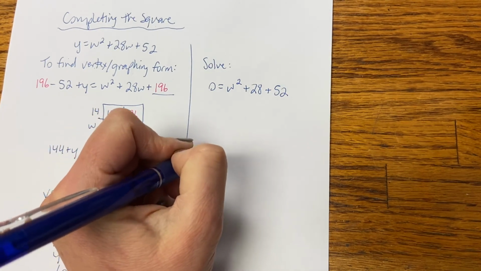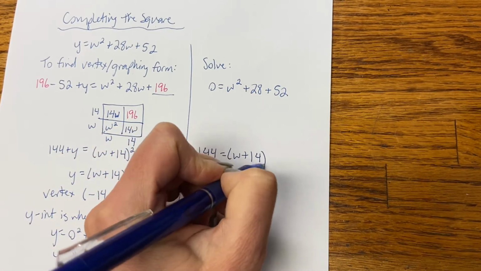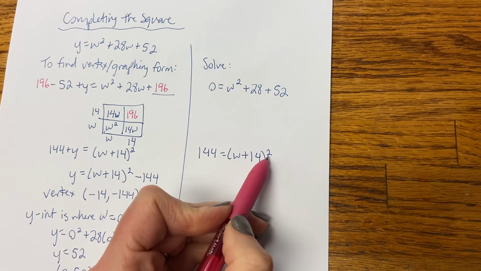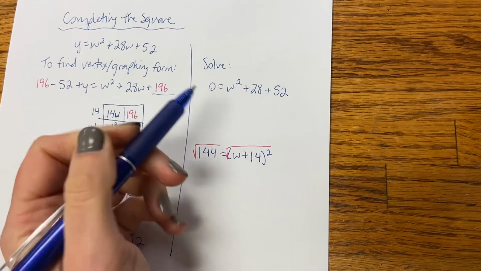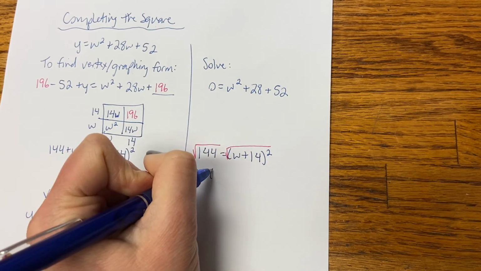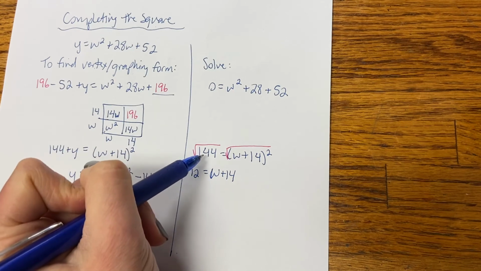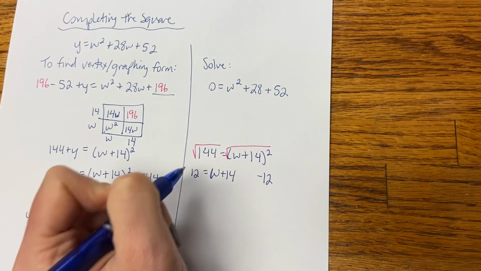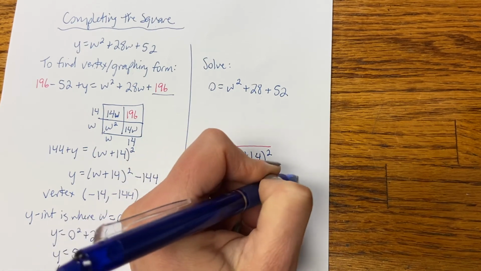You get 144 equals w plus 14 squared. Okay, so now you can just solve this. How you undo something that's been squared, you take the square root of both sides, and the square root of 144 is 12, and the square root of something that's been squared is w plus 14, but there is also another number that if you multiply it by itself, you get 144, and that would be negative 12. Negative 12 times negative 12 is also 144. So that's how you get your two roots.